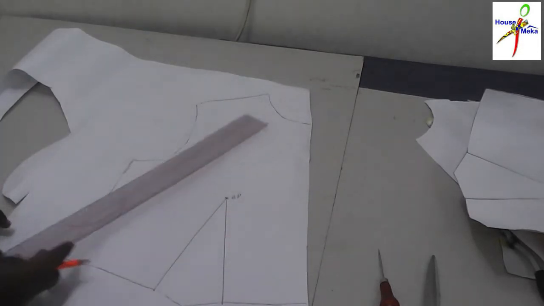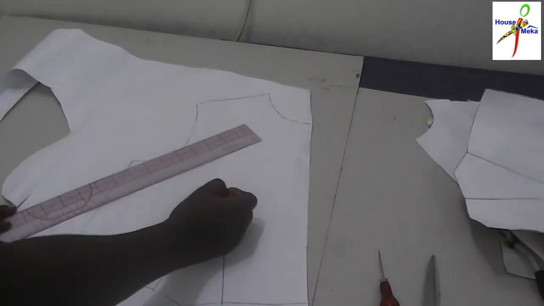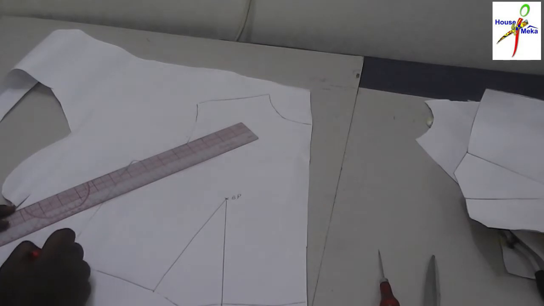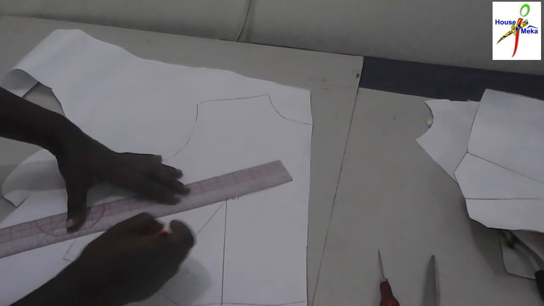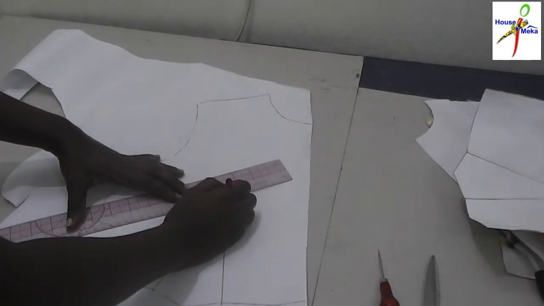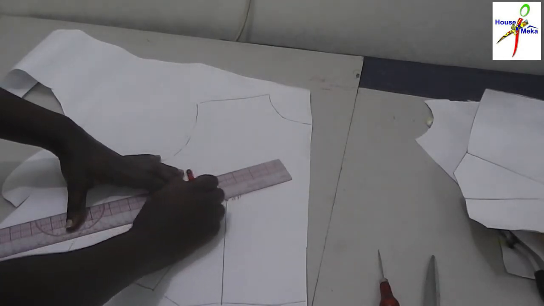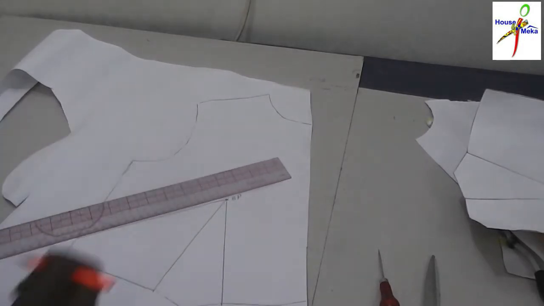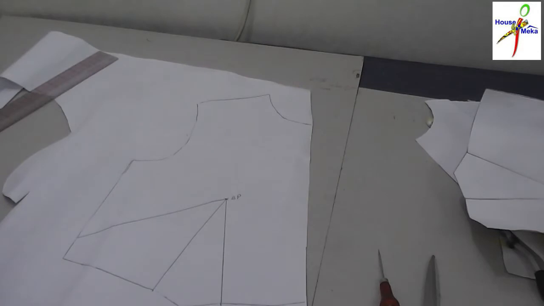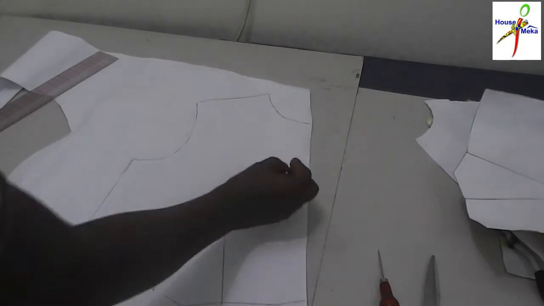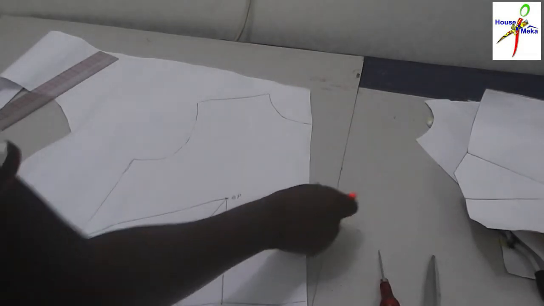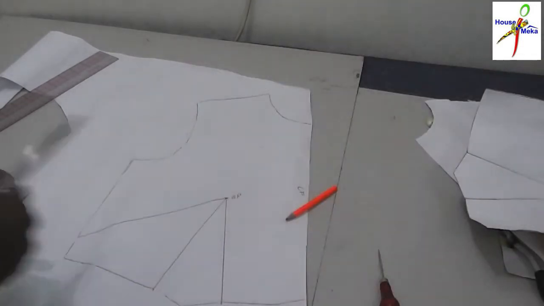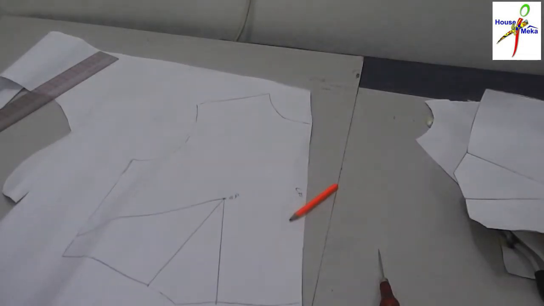You see that? So we remember that my French dart goes down towards the waistline. So I'm going to use my French dart. There. I'm going to cut this out.